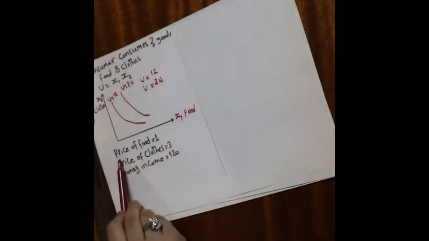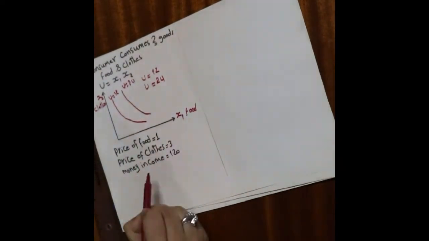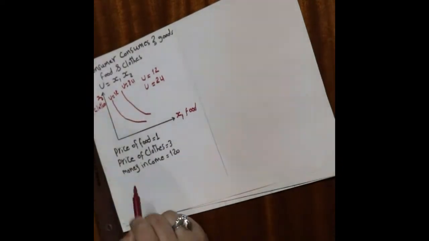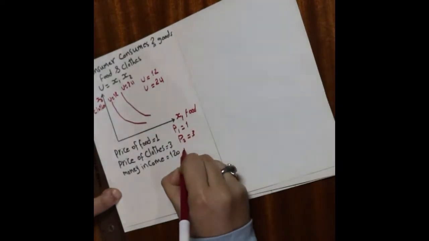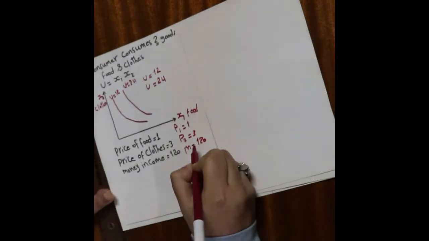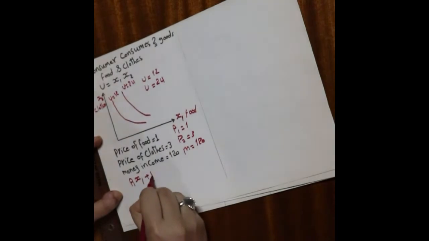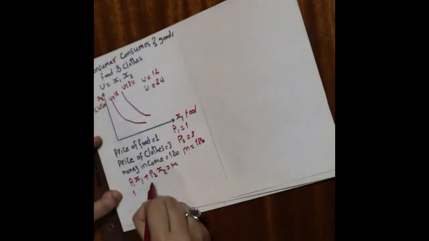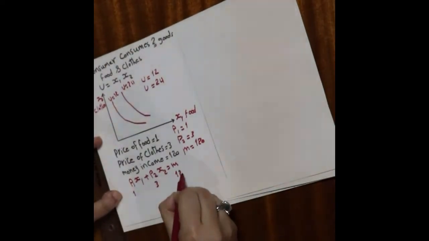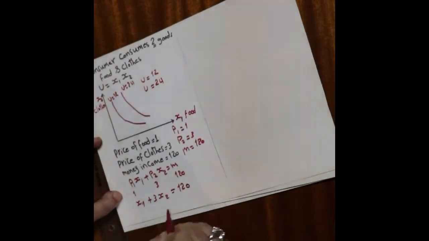We have available data, which is price of food equal 1, price of clothes equal 3, money income equal 120. So B1 equal 1, B2 equal 3, M equal 120. The budget constraint equation will be B1x1 plus B2x2 equal M. So the final equation will be x1 plus 3x2 equal 120.